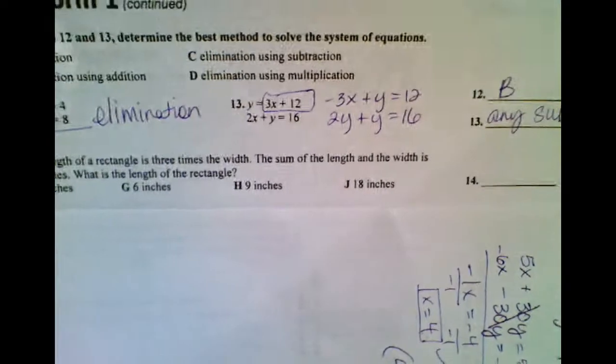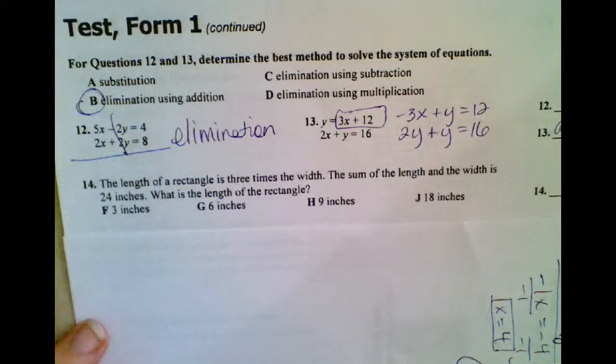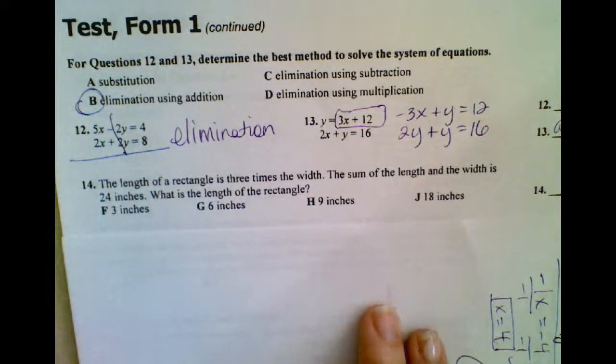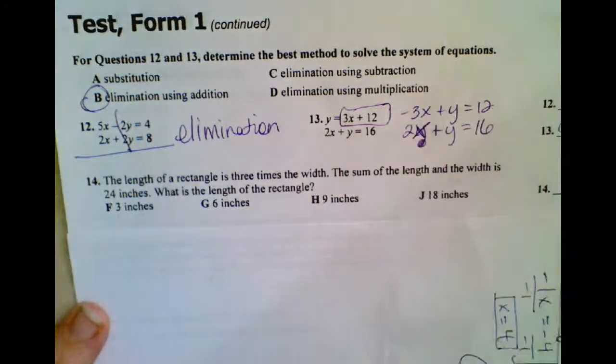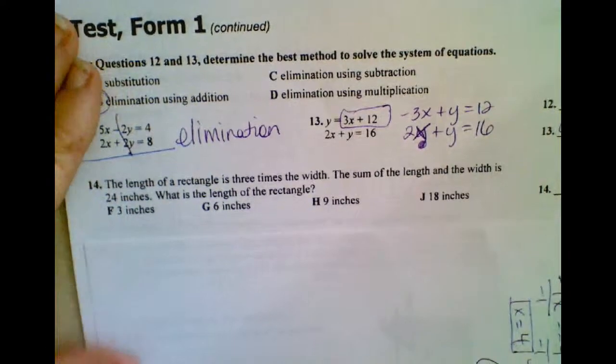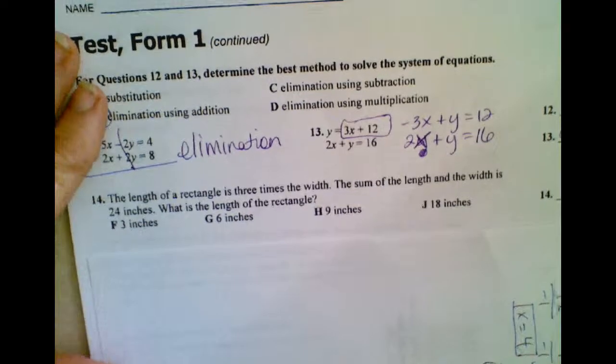You put 2y plus y. Picky, Peyton. Jeez. Okay. Mr. Kibler, you do? Awesome. Thanks, Mr. Kibler.